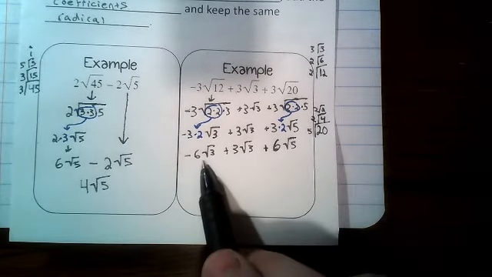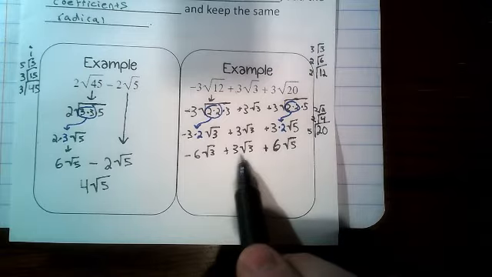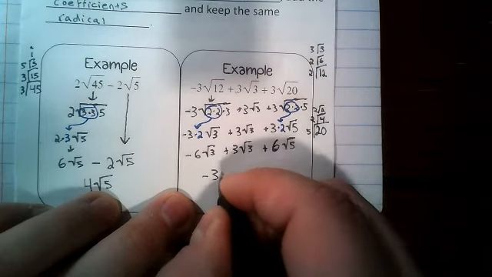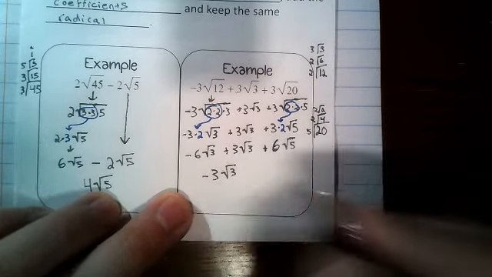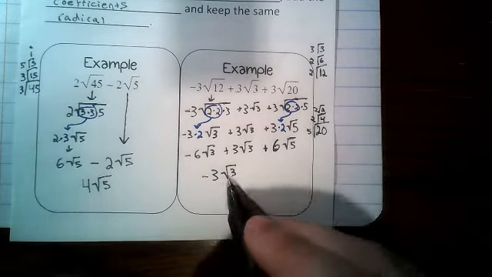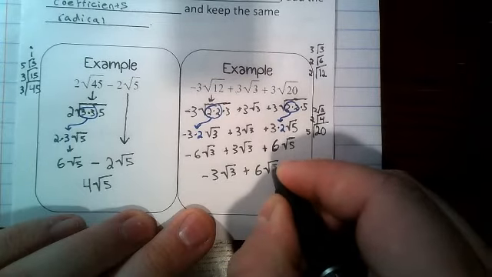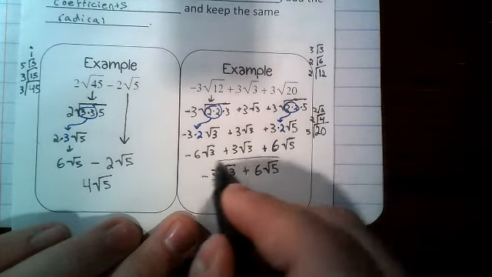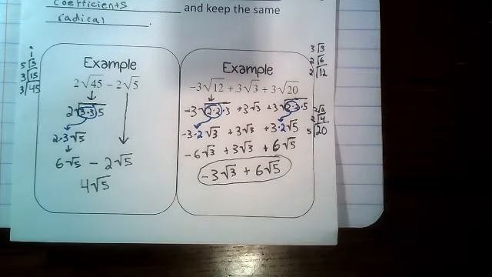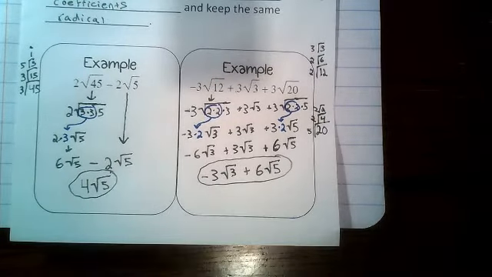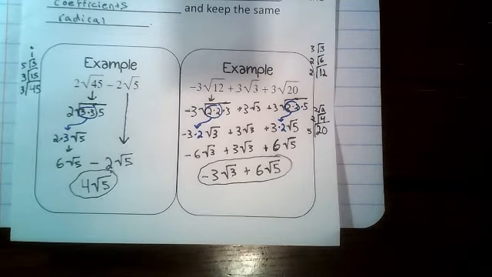So if I have negative 6 square root 3, and I'm adding 3 square root 3, negative 6 plus 3 is negative 3, and I just kind of bring the radical along. So it's negative 3 square root 3 plus 6 square root 5, and that's my final answer. I can't do anything else there. So those are the two examples for adding and subtracting with square roots with any radicals.